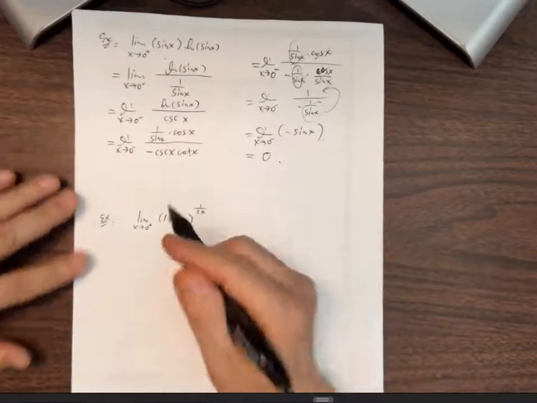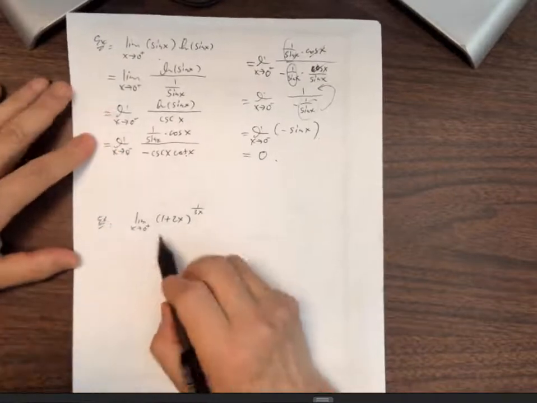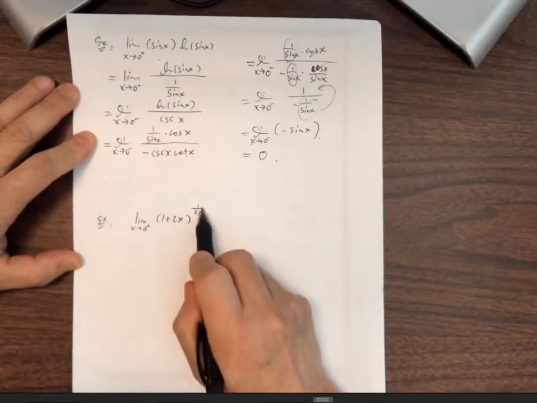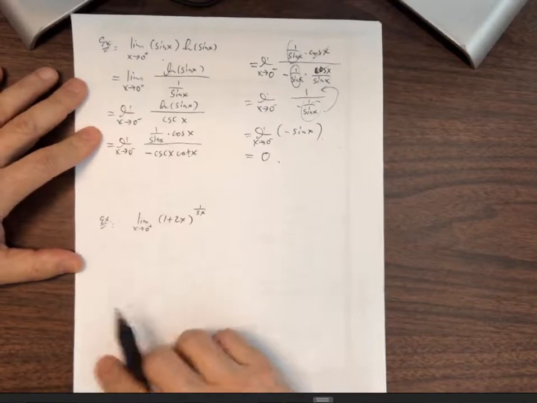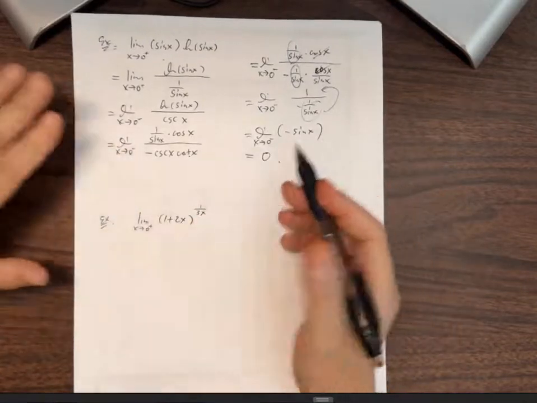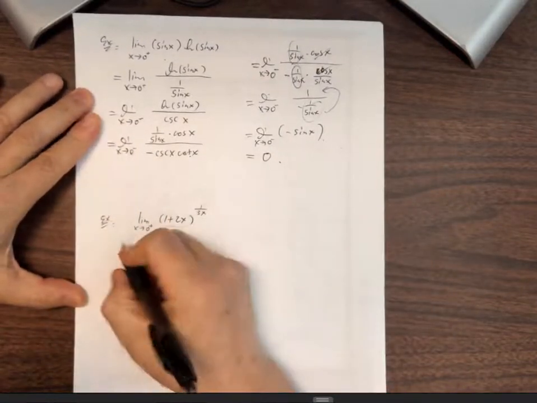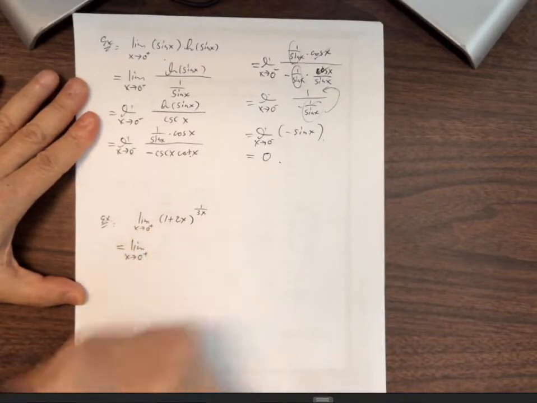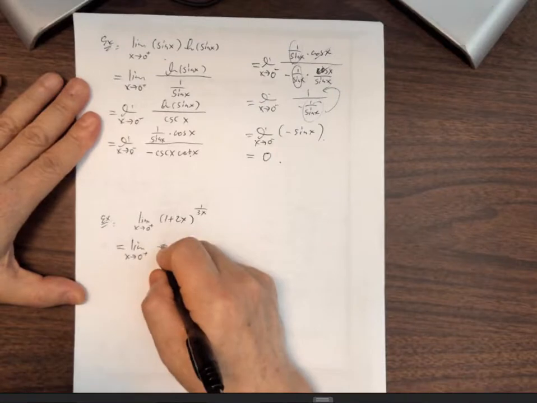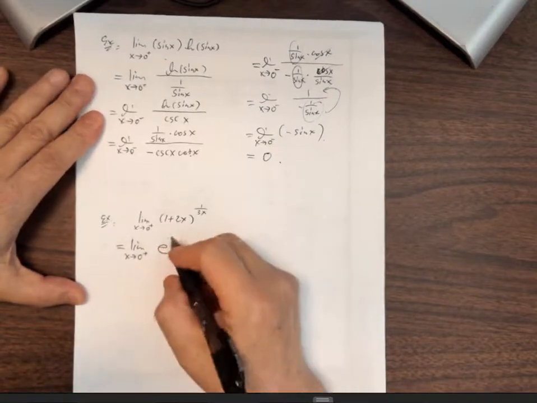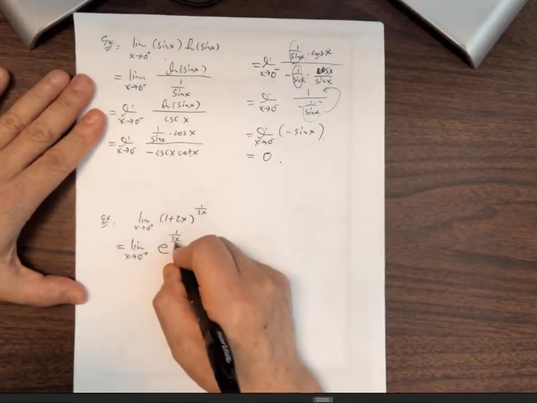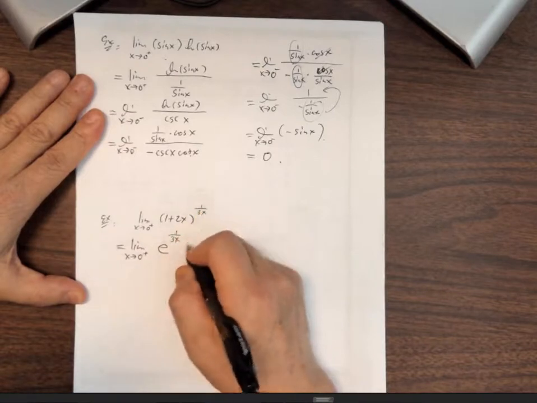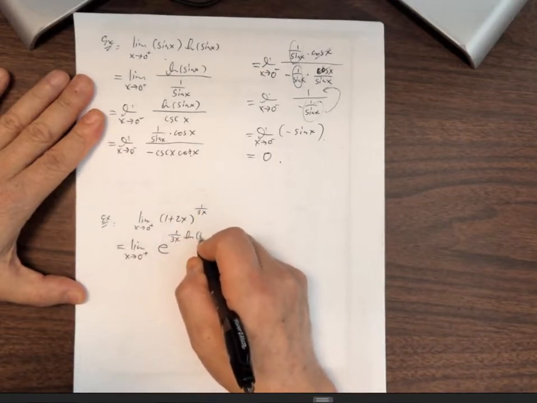So let's see this example. This is like our f, this is like our g. Okay, we don't even care whether it's an indeterminate form or what. Right now, just change the base. So it'd be e raised to 1 over 3x, original exponent, copy down, and put the base inside log.